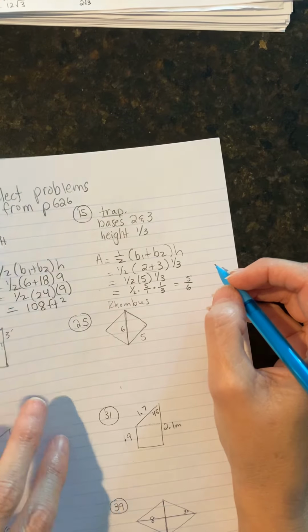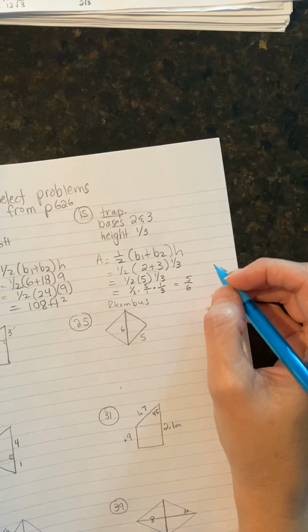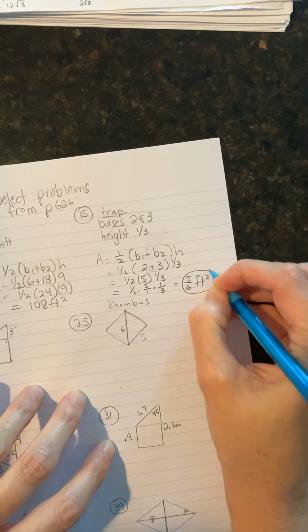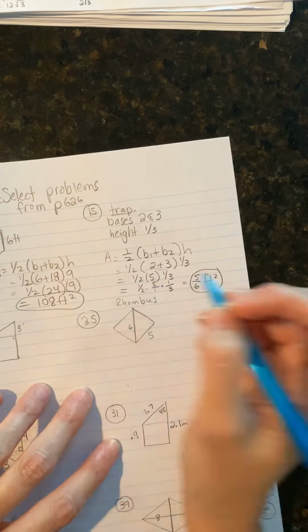5/6. Let's see, what was this measured in? I didn't write down what it's measured in. Oh yeah, I did. Feet squared. You can have an ugly answer like that. That's okay.